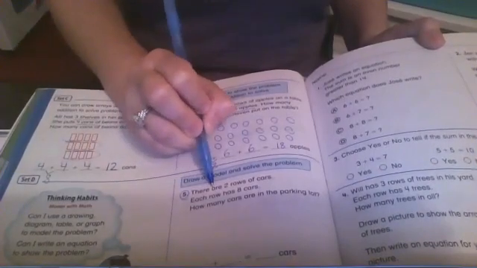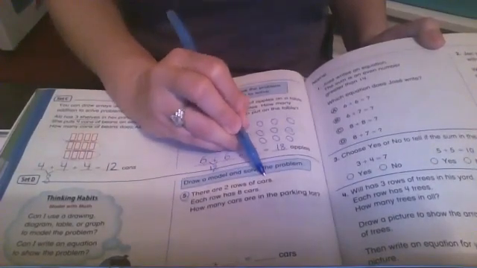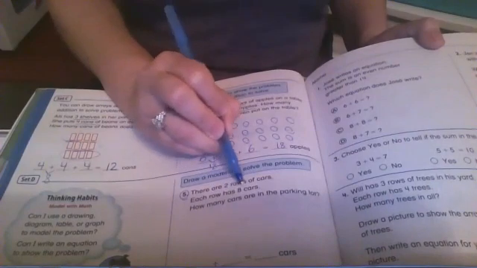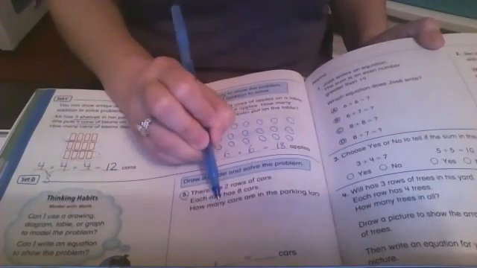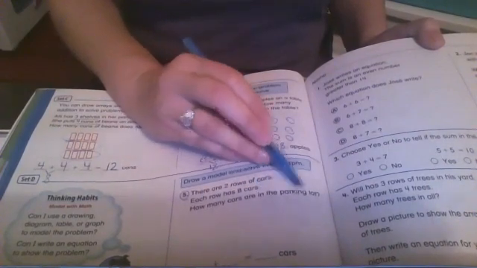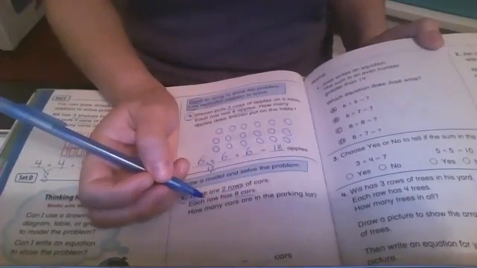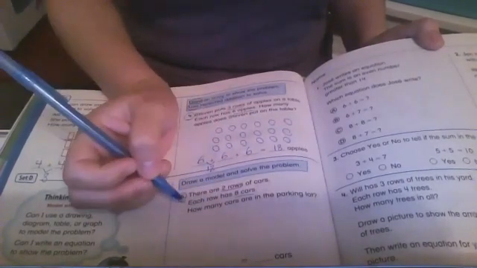So let's go ahead and read the story. There are 2 rows of cars. Each row has 8 cars. How many cars are in the parking lot? All right, well, I know there are 2 rows, and I know each row has 8 cars. So I think this is a great place to draw an array to show my thinking. So I know I have 2 rows with 8 cars each.